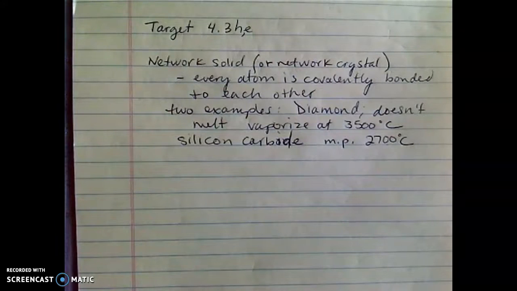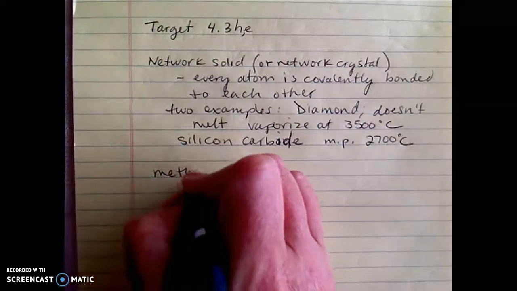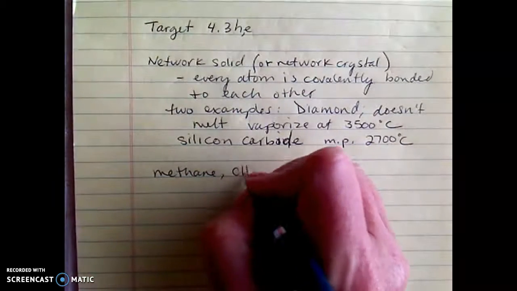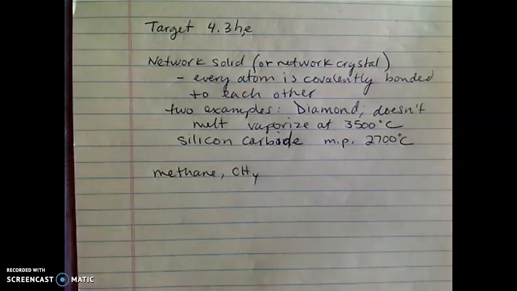So now what 4.3HE is going to ask you is, they're going to give you a sample. And they're going to say, first of all, what kind of bond is it, based on the sample that they're giving you? What kind of melting point does it have? What kind of structure does it have? Will it be a crystal? Will it be a liquid? What will you see? So for example, I might say that you have methane. It's CH4. I would ask you, what is its bond type?